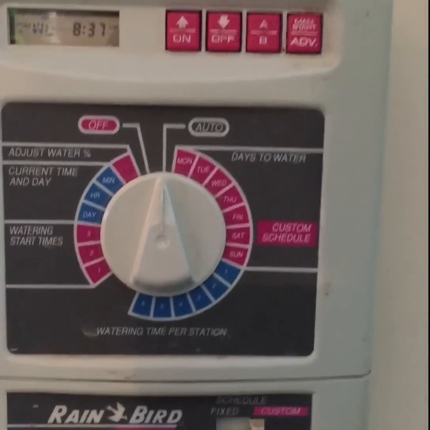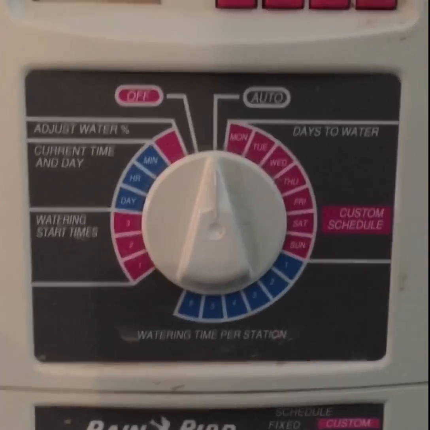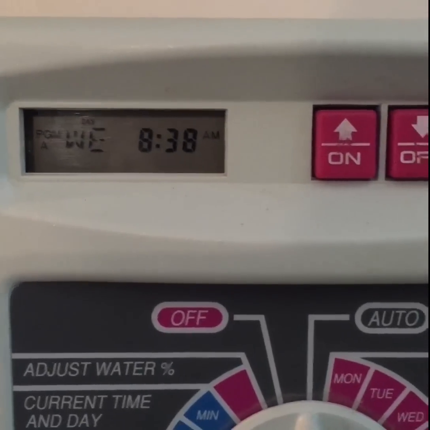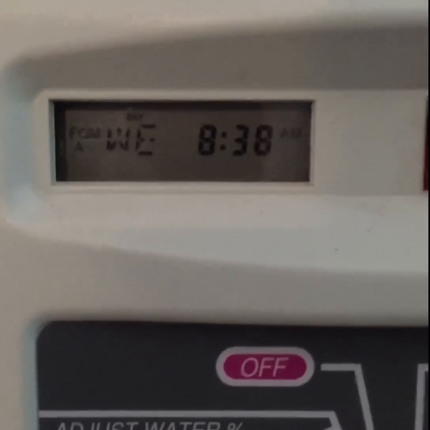How to set a Rainbird ESP timer. So this Rainbird timer, how we set this, you can see on a normal day, it will show what day of the week. You can see it's Wednesday, it's 8:38 a.m. and it says program A.